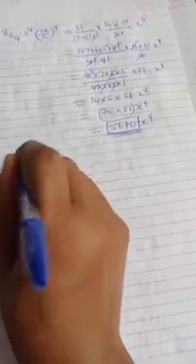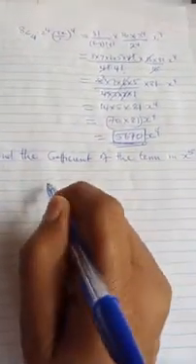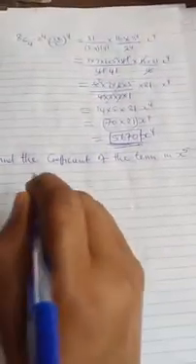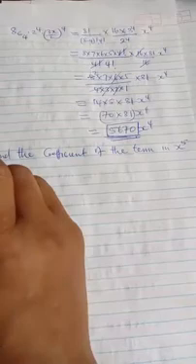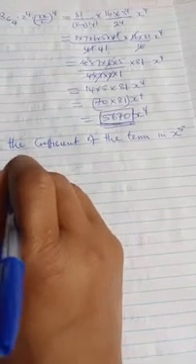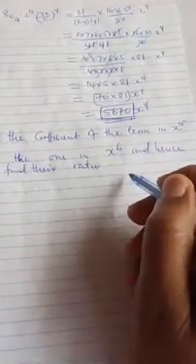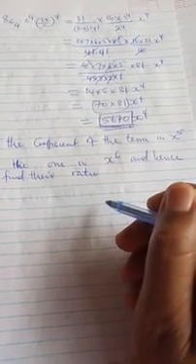They can say, find the coefficient of the term in x to the power 5, that is 1, and the 1 in x to the power 6, and hence find their ratio.